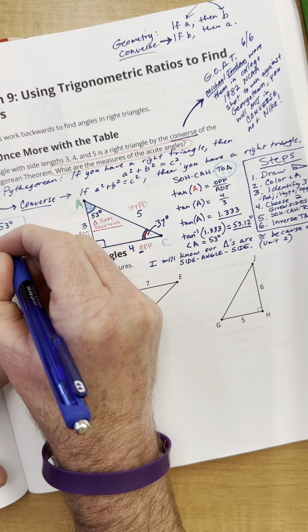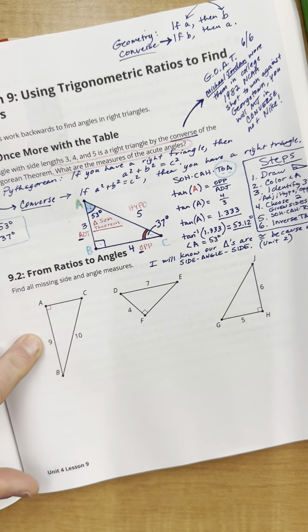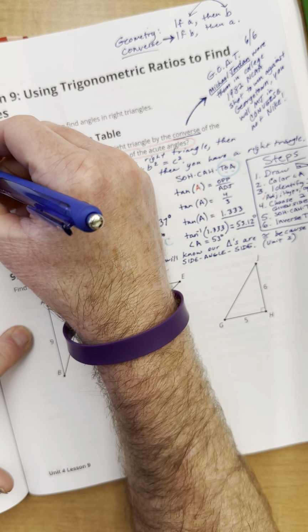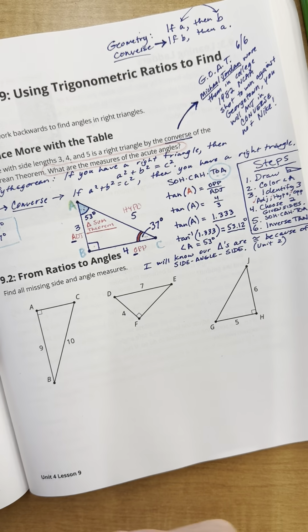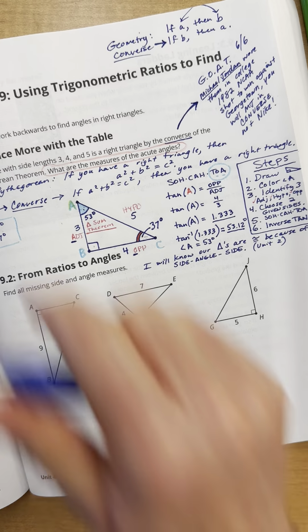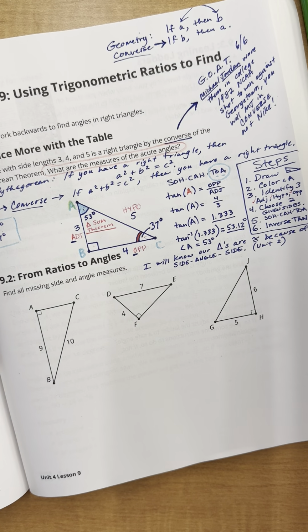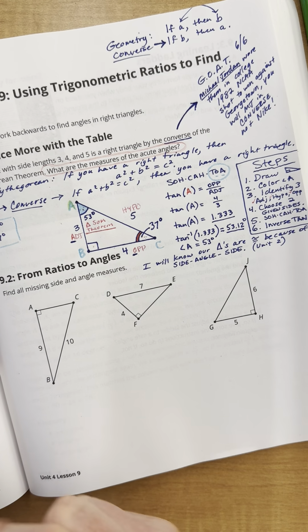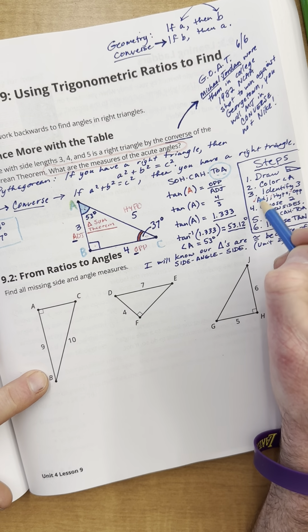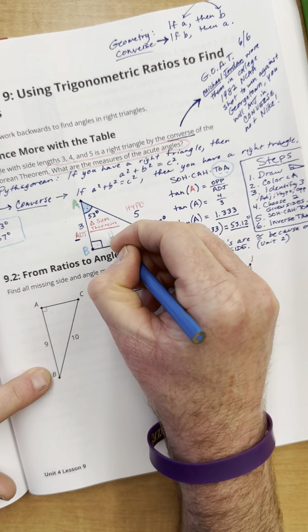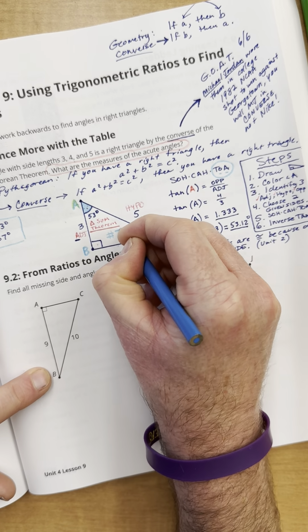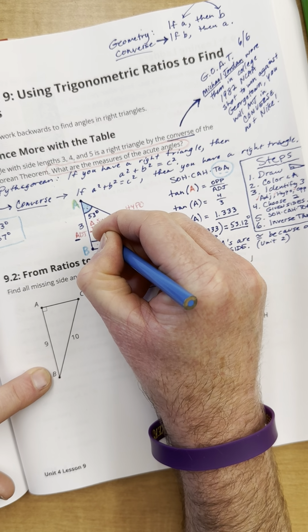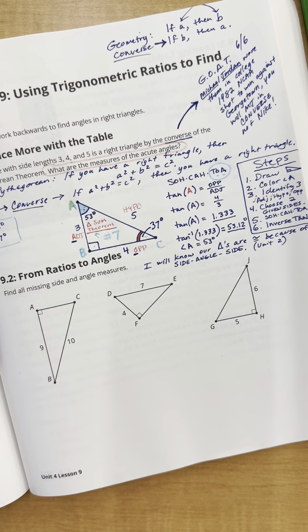Angle C, 37 degrees. 9.1 is done. All right, 15 minutes, one problem. That's why I love geometry. You gotta go slow. But anyway, 1, 2, 3, 4, 5, 6. This was 7. Last step. Triangle sum theorem.